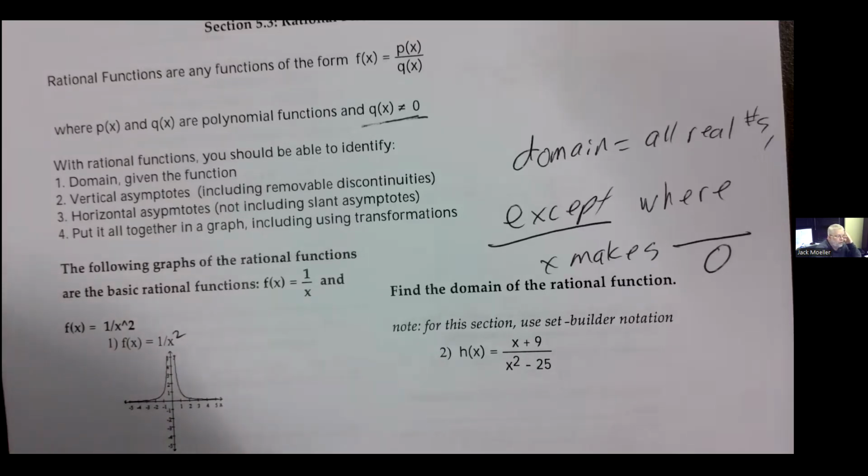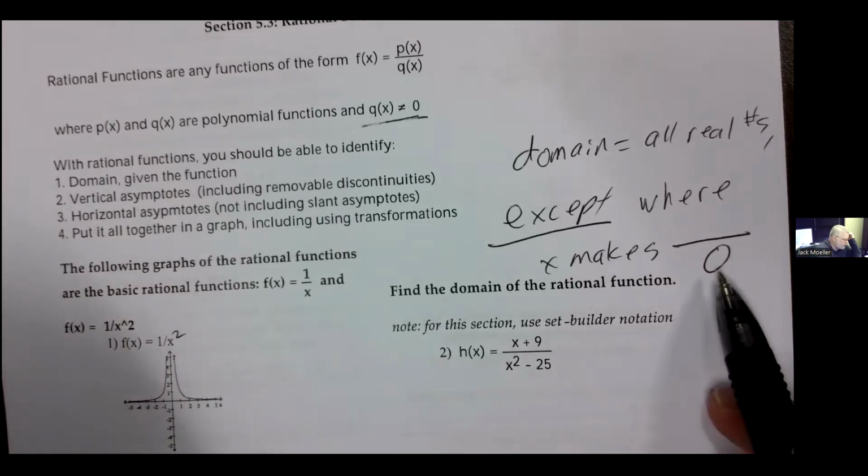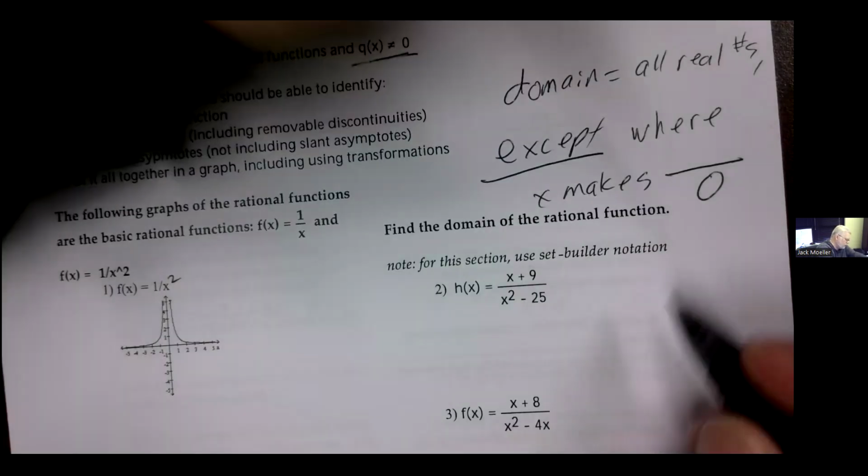So we don't want x values that make us divide by 0. Those are not going to be in the domain. Everything else is good.